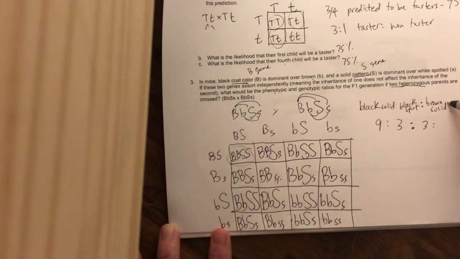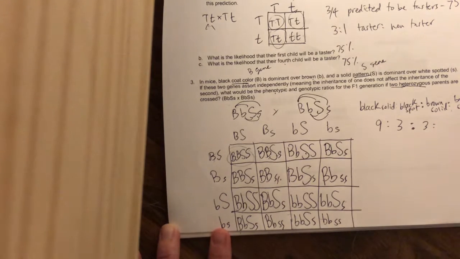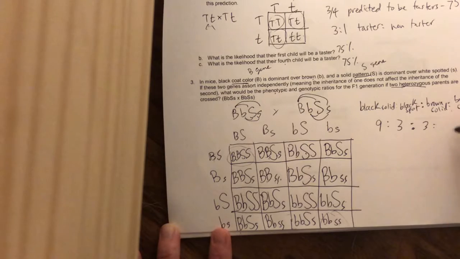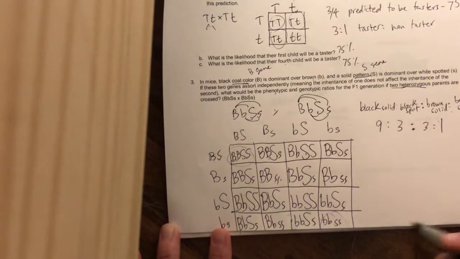And then the last phenotype we're going to have is brown with spots. So we're looking for homozygous recessive and homozygous recessive, and there's only one little guy right here who's going to be brown and spots. So that's going to be our ratios.